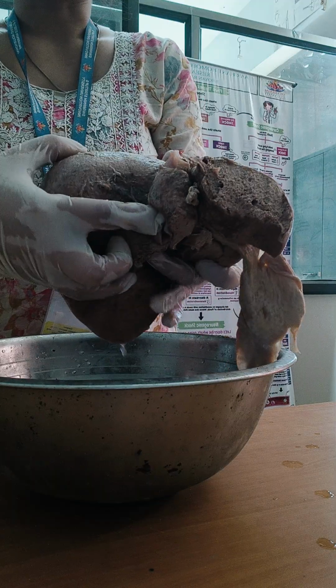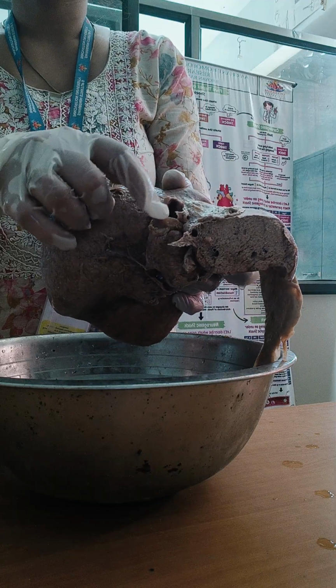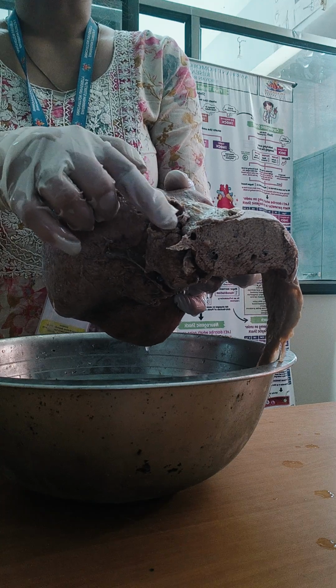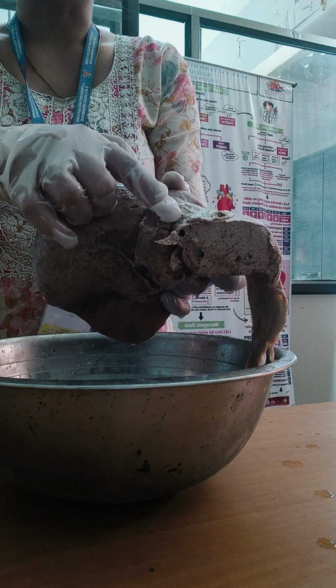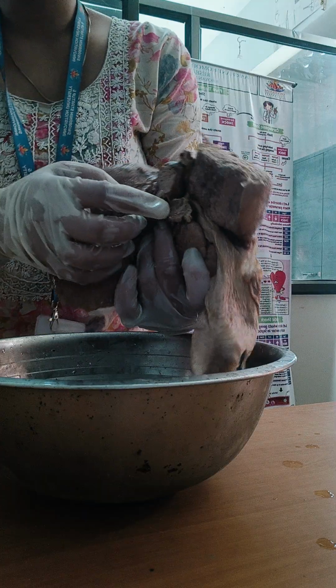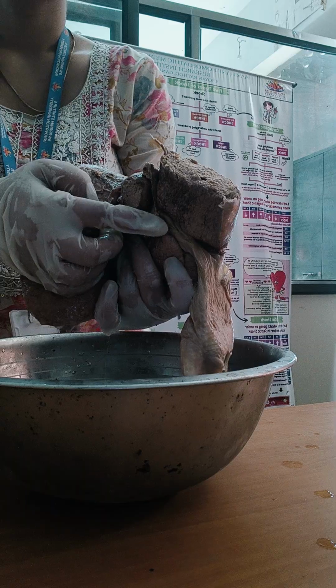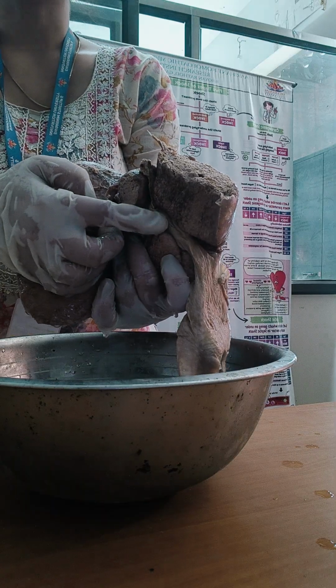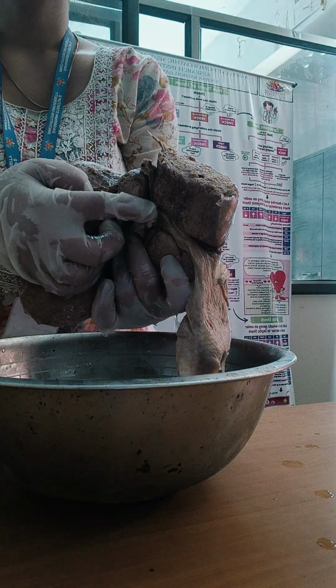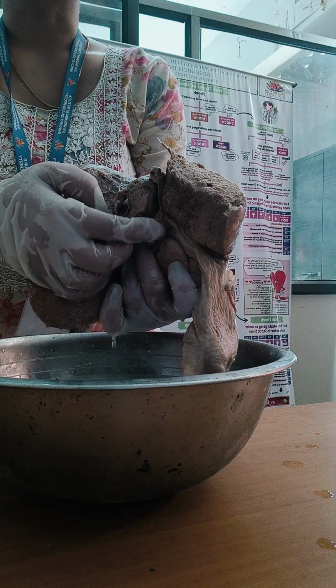Above it, you can see this large hole. This is the hepatic portal vein. And below everything, you can see this small hole. This area is known as the common hepatic duct.